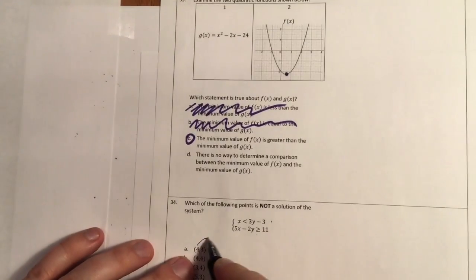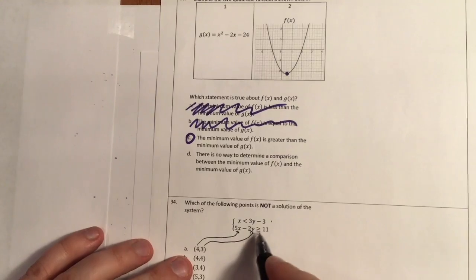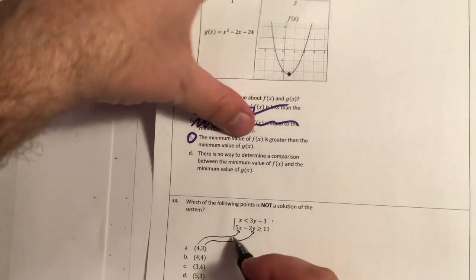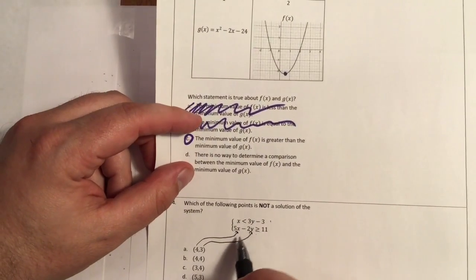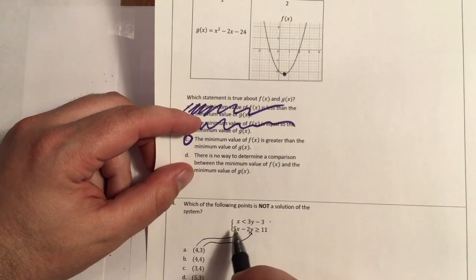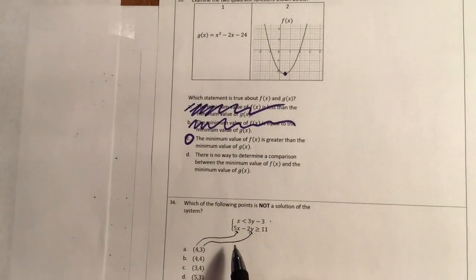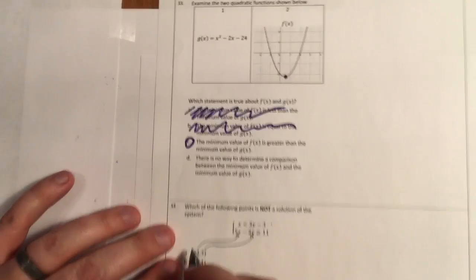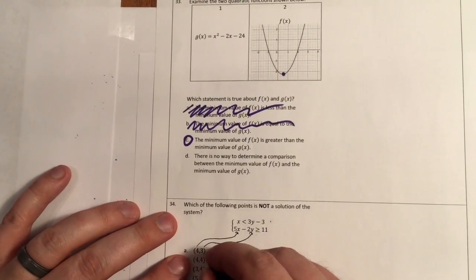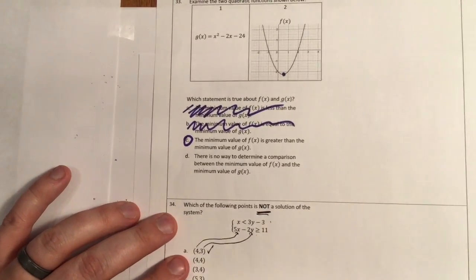I'm taking this 4 and plugging it in there, and this 3 and plugging it in there, and evaluating if this is true. Well, 5 times 4 is 20. 2 times 3 is 6. 20 minus 6 is 14. 14 is greater than or equal to 11, so that is a solution. So yes, that's a solution, but they're looking for not a solution.